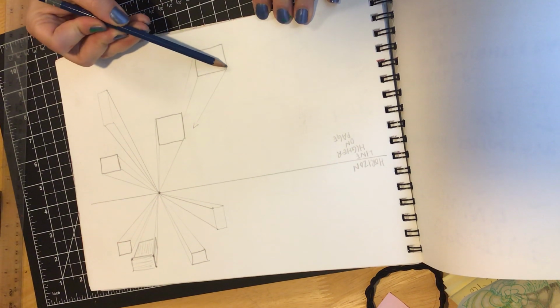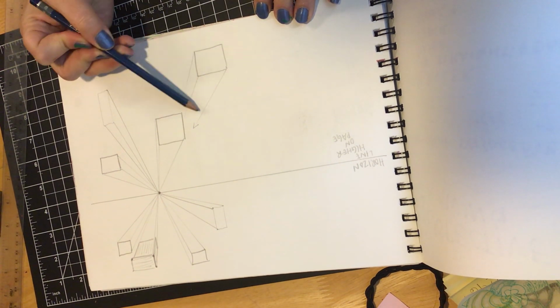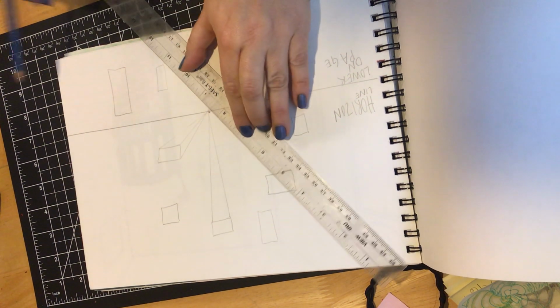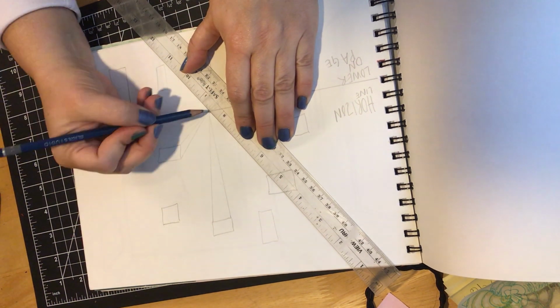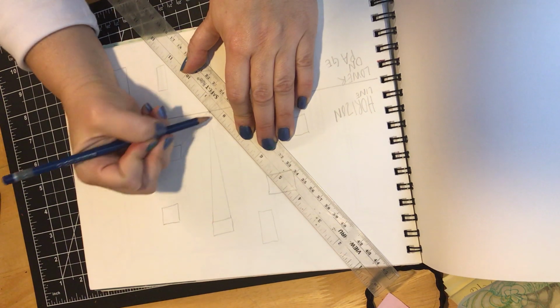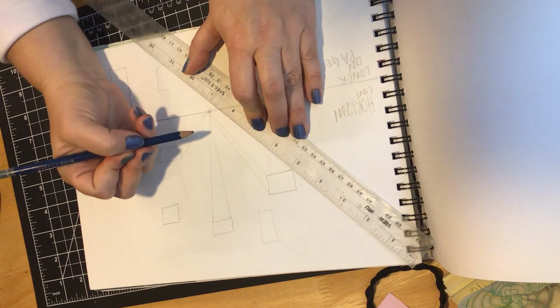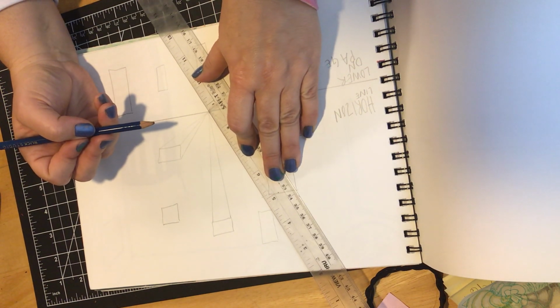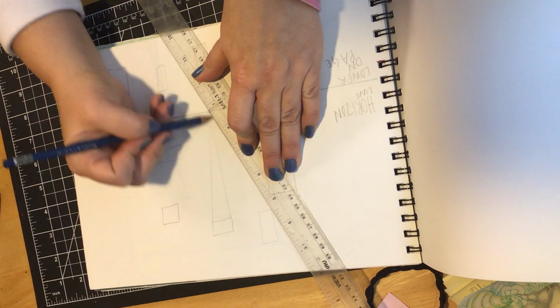So each time we want to bring our corners back towards that vanishing point. So again, just make sure you practice using that vanishing point and thinking about how you're going to bring all of those spaces to meet it each time. So all my corners are going to come meet my vanishing point.